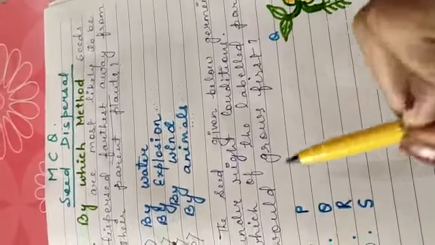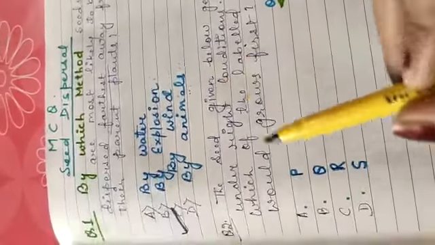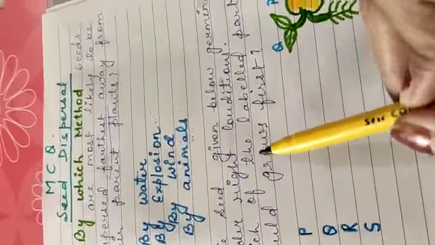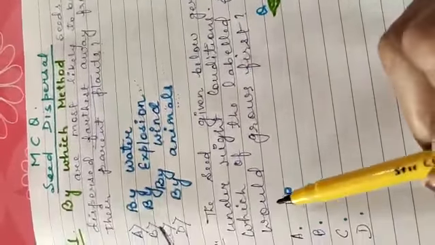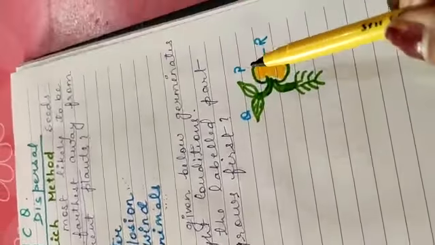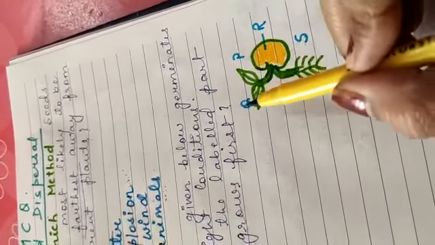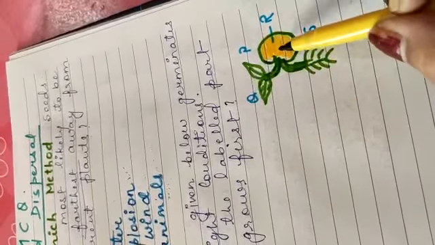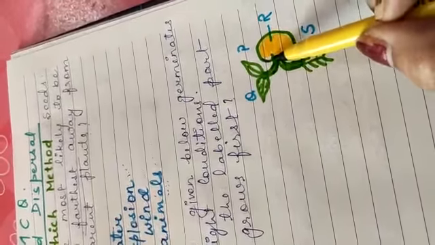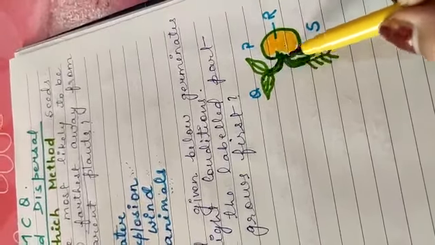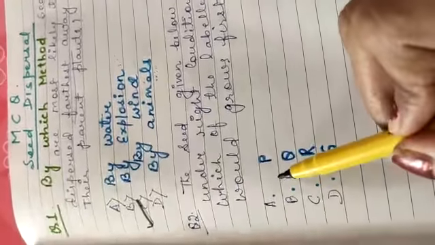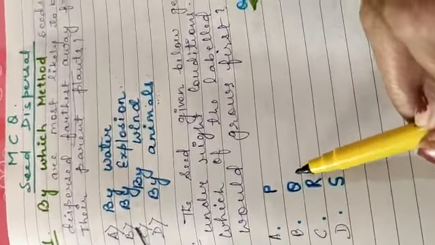That is the right condition to germinate a seed. Then the question is, which of the labeled parts would grow first? P, R, S, Q. This is the micropyle, and which part grows first?